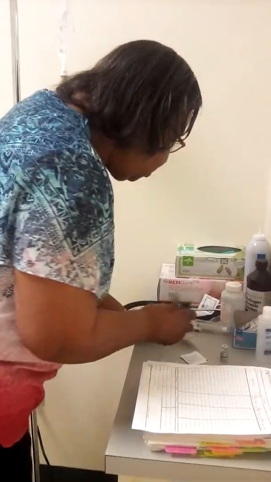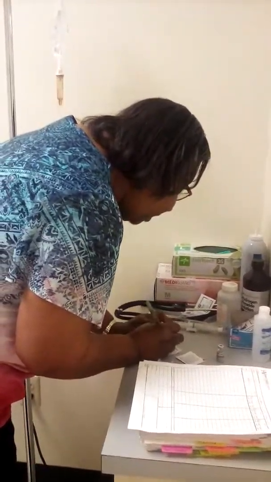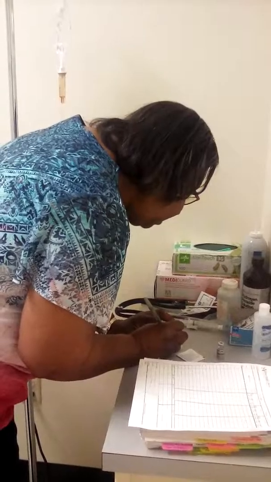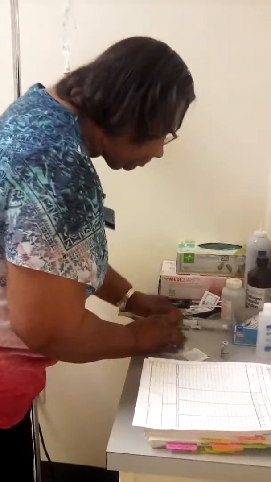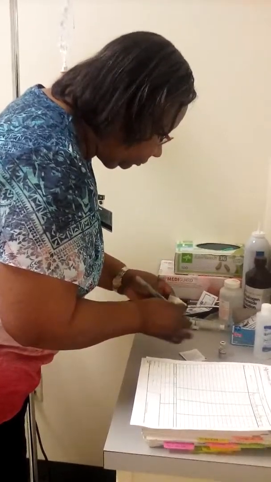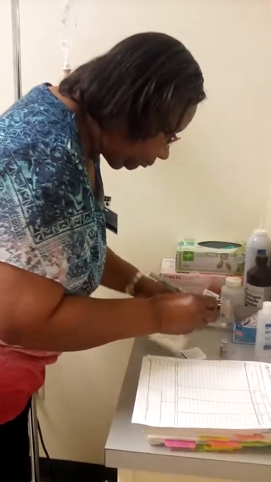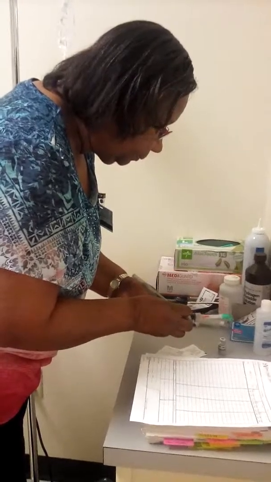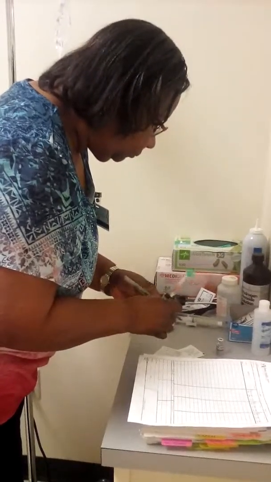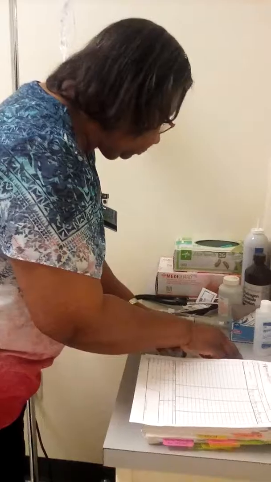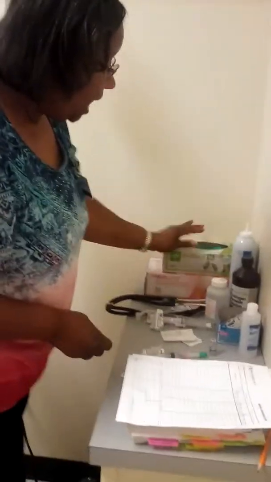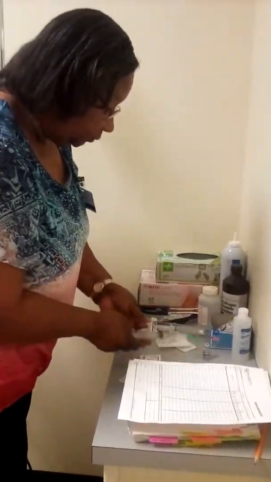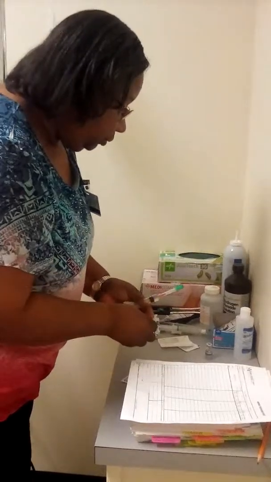I'm going to label my syringe, and on my syringe I'm going to put the patient's name, the drug that I'm giving, the amount that I'm giving, and my initials. If the patient had an INT, I would take gloves to the room for the INT. So I'm going to the patient's room.